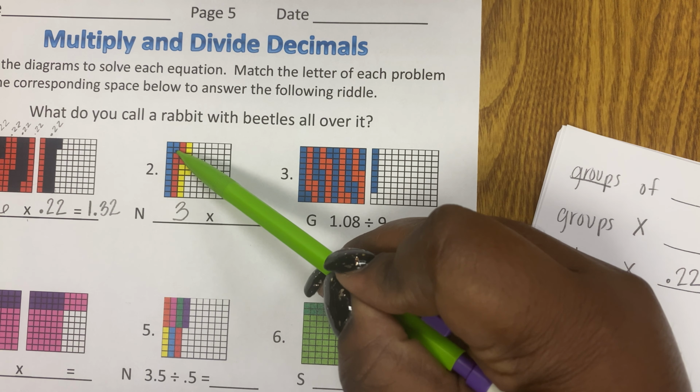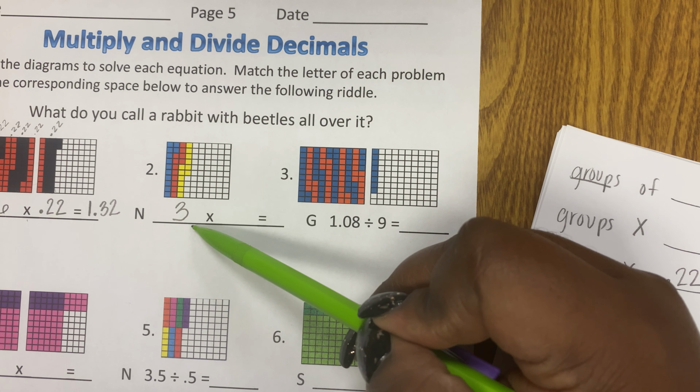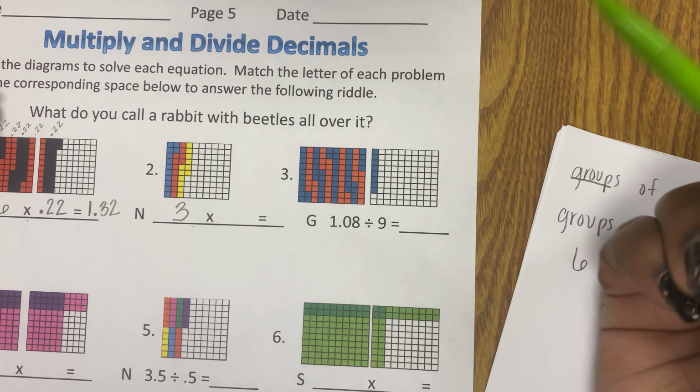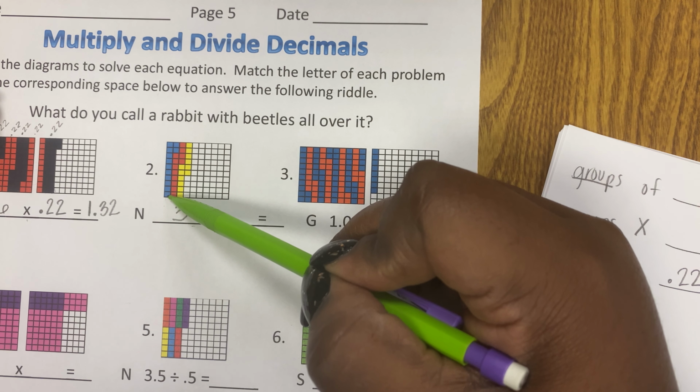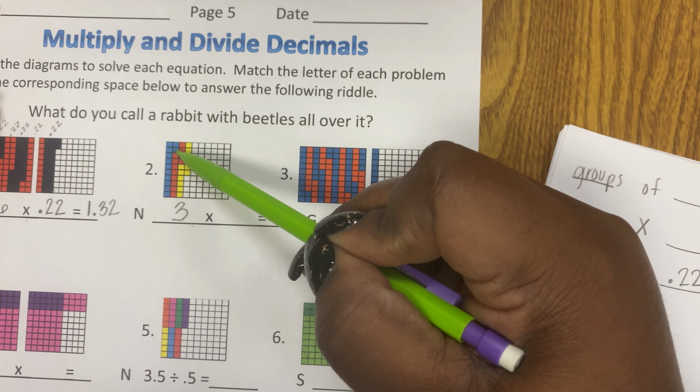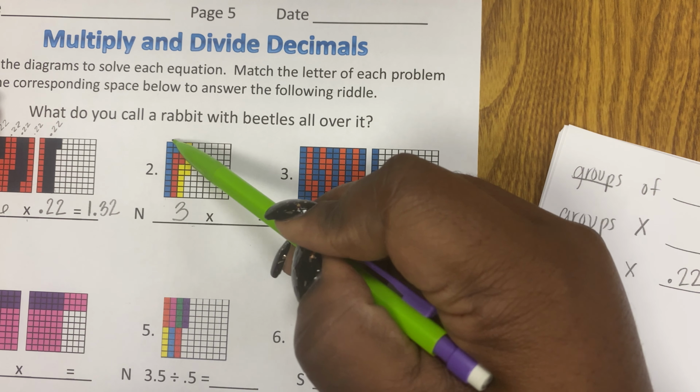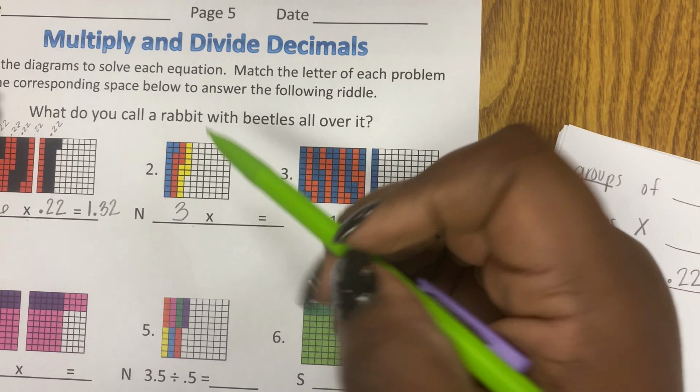And I see that by a blue group, a red group, and a yellow group. So that's 3 groups. And then let's see how many are in each group. So this is 1/10 or 10 hundredths, plus that 1/2 hundredth will give me 12 hundredths in that group. Well, let's see our next one.